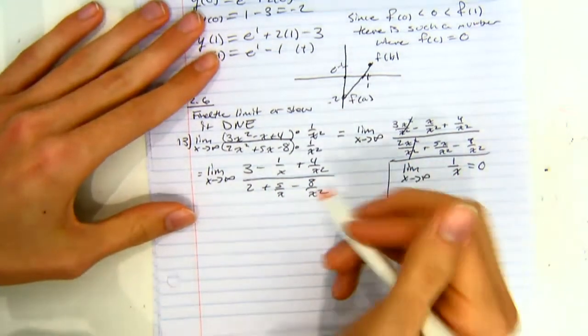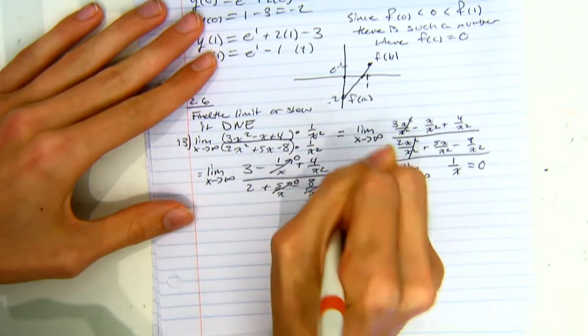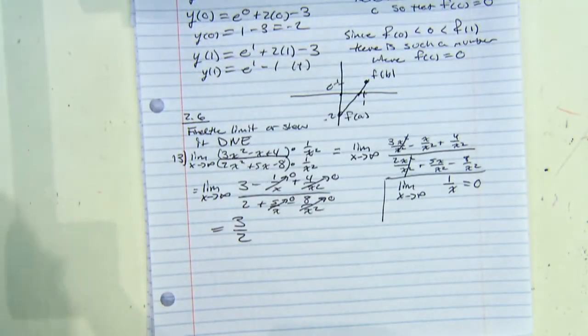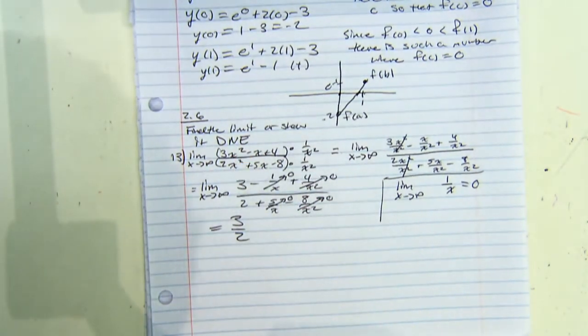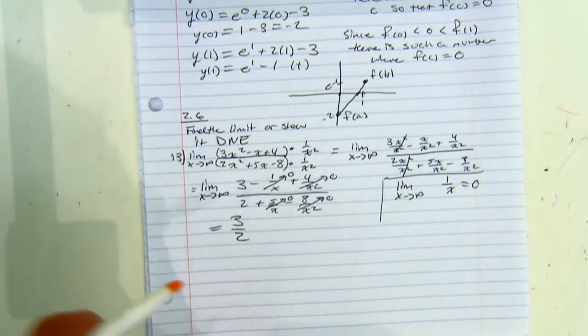So applying that, we know that this is 0, 0, 0, and another 0. And we get 3 over 2. The shortcut way of doing this is just recognizing your largest factors and taking the ratio of the two. For this one, we see x squared and x squared, and we just do 3/2.